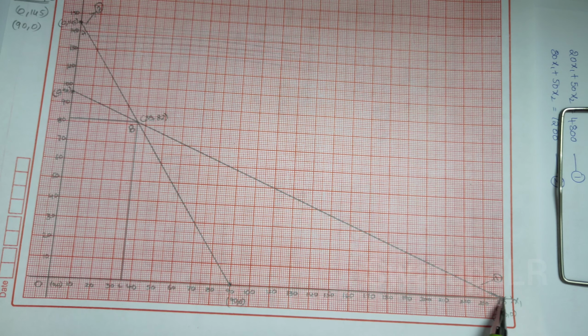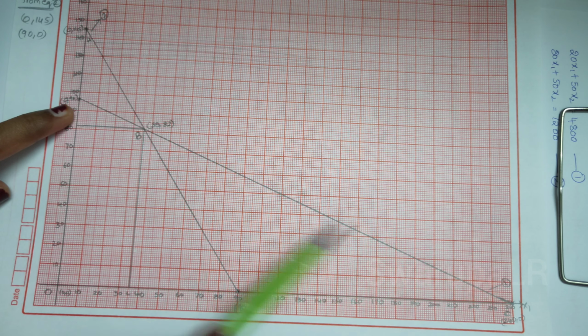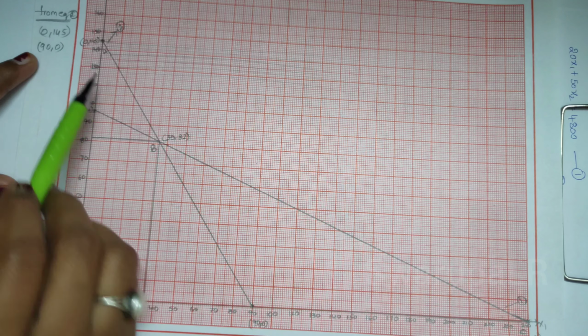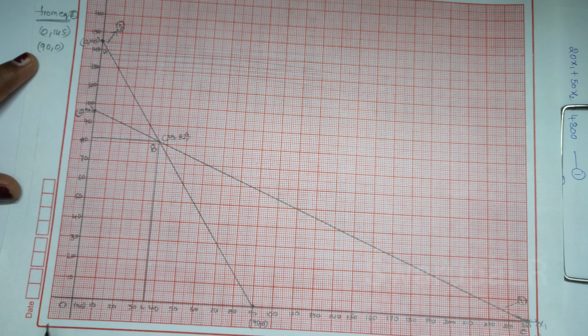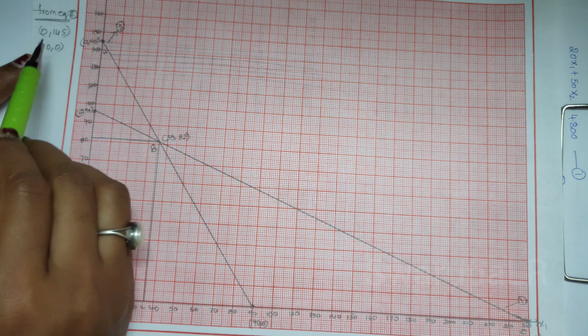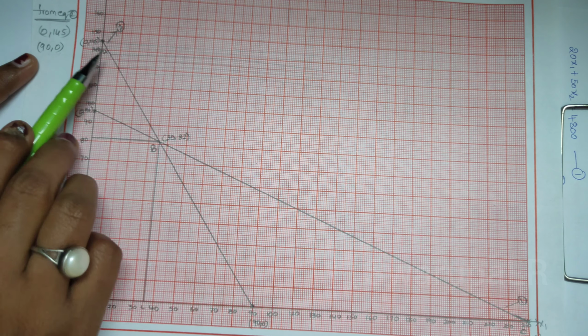So we have to plot here and we have to join these 2 points. This is from equation 1. And from equation 2, 0, 145 in x1 0 and in x2 145, and 90, 0. 90 in x1 and 0 in x2. We have to join these lines.